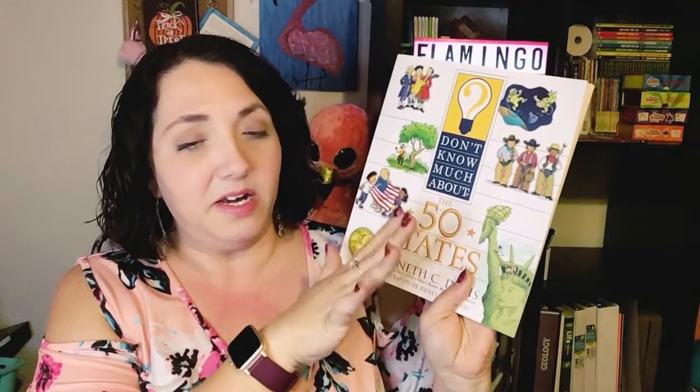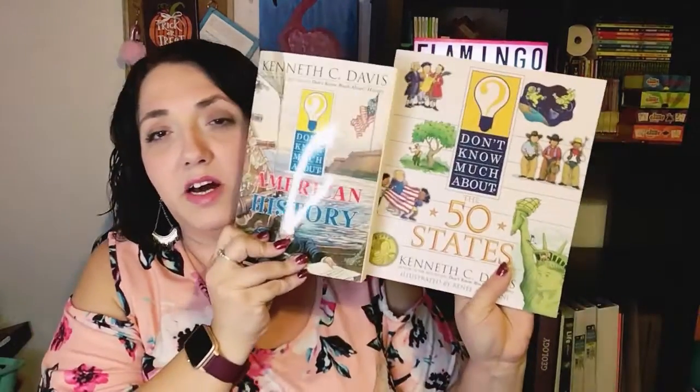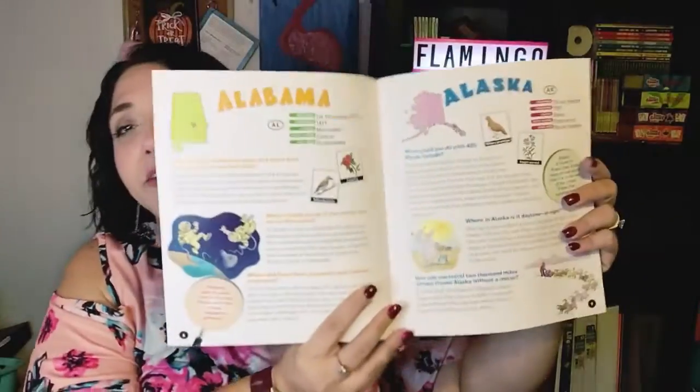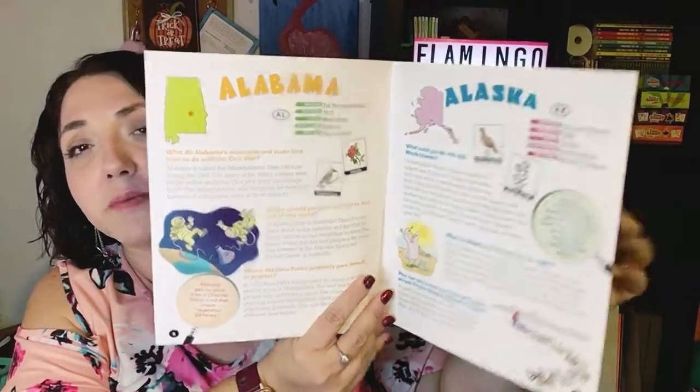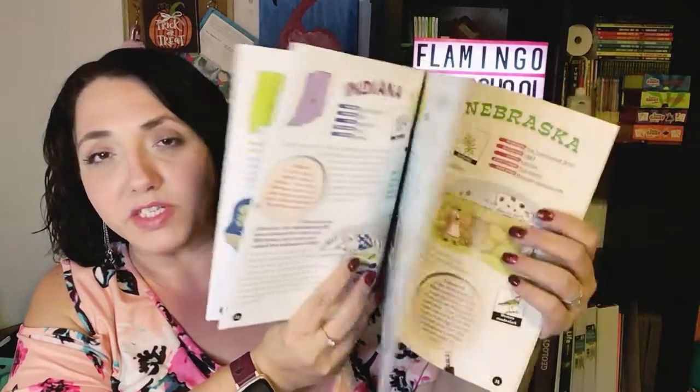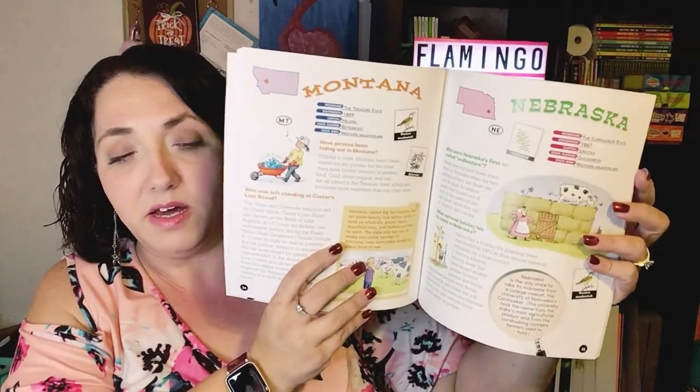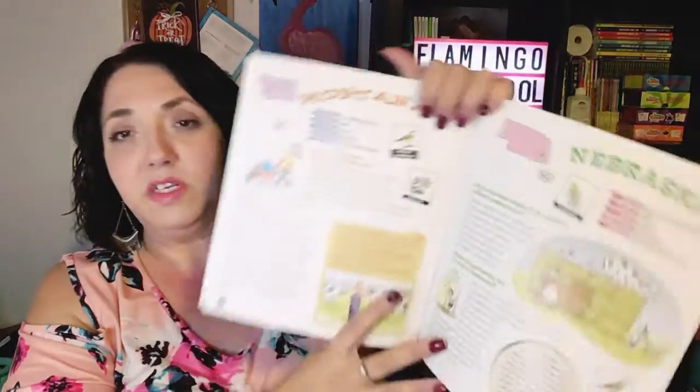Okay, so this one is kind of like the same author of this one, Don't Know Much About series. And so it's the 50 States. And again, it's by Kenneth C. Davis. And this one has really good facts and really good information about all of the states. They're in alphabetical order, which is the way that we are doing them. So it's easy to find, and it gives you really cool, colorful illustrations. Very, very fun book. Use that as well.